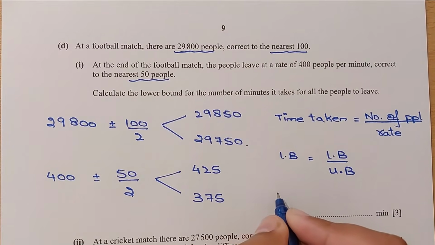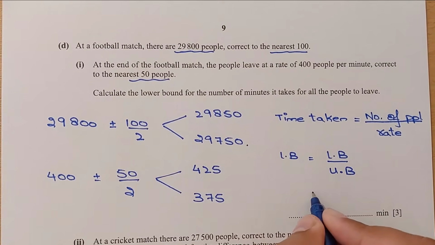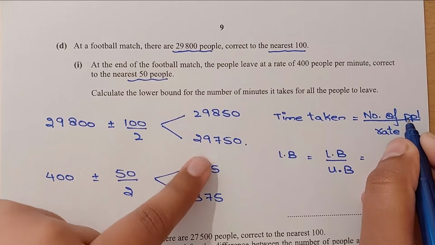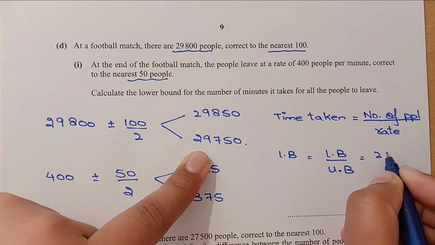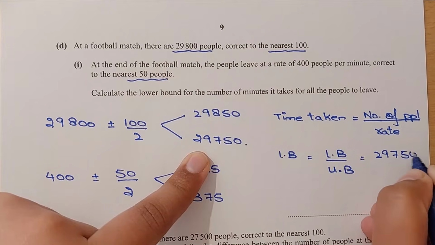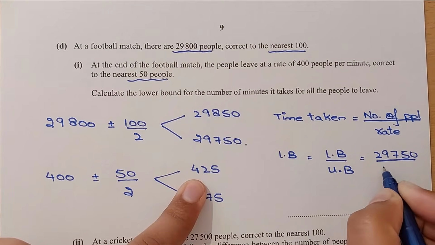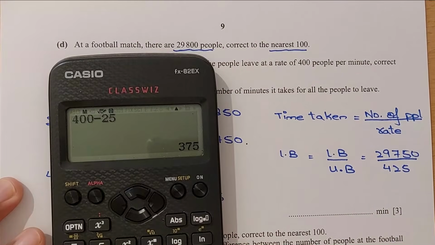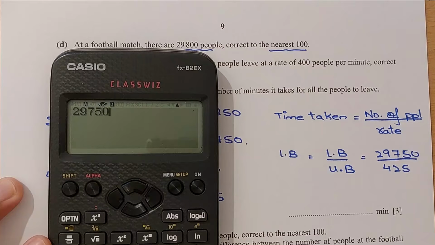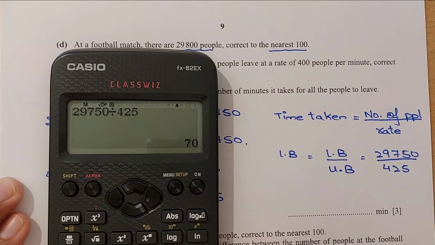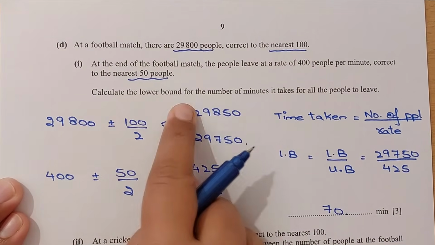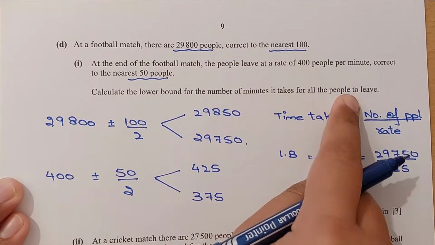So for the lower bound for the number of minutes, we have the lower bound for the number of people, that is 29,750, divided by the upper bound for the rate, 425, right? Now let me just calculate. 29,750 divided by 425, this is 70. So 70 minutes.